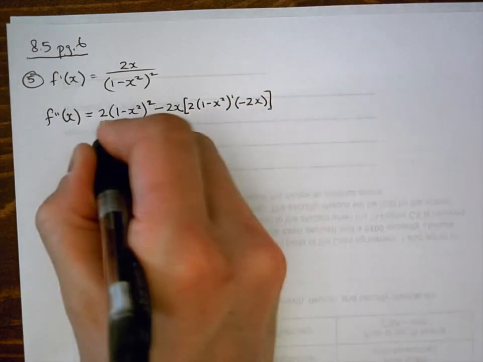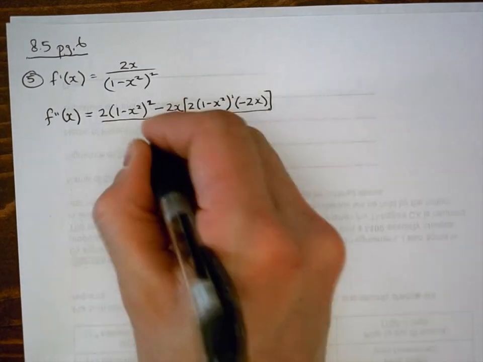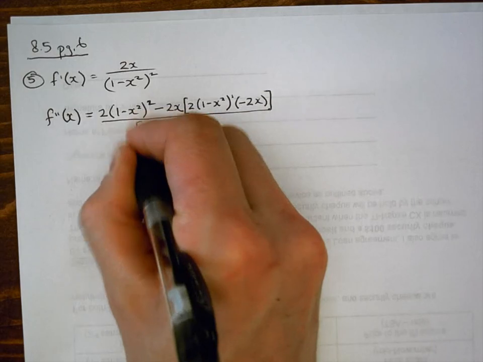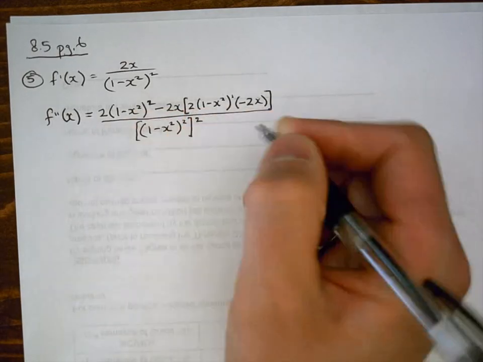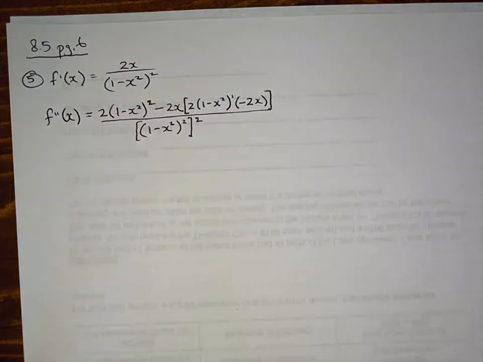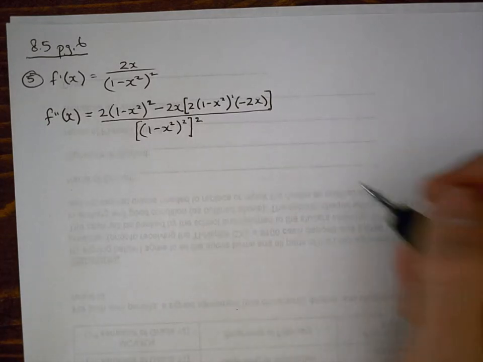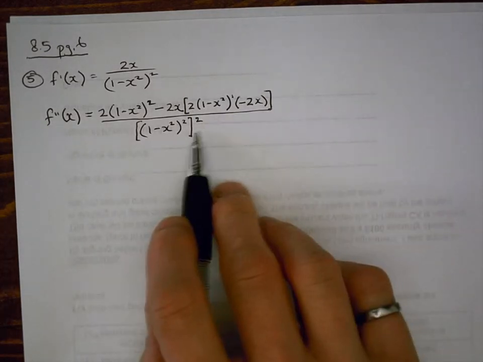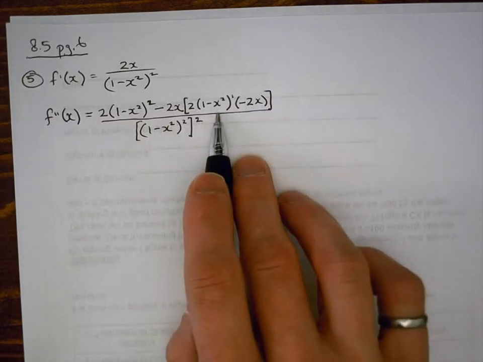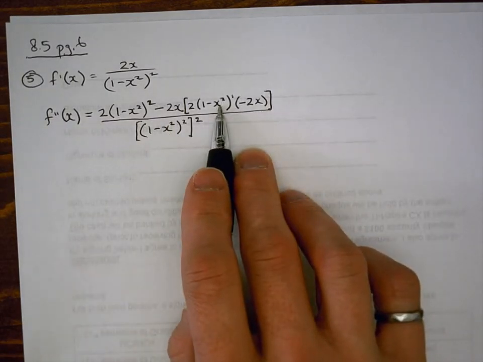And then that's all over 1 minus x squared, squared, and then I have to square that whole thing. Whew, and then you give a big sigh of relief. We found the second derivative. Now it's just a matter of cleaning it up and factoring it. First things first, look to see, do you see a common factor? I do. 1 minus x squared, 1 minus x squared, 1 minus x squared. I want to immediately get that out of the equation.